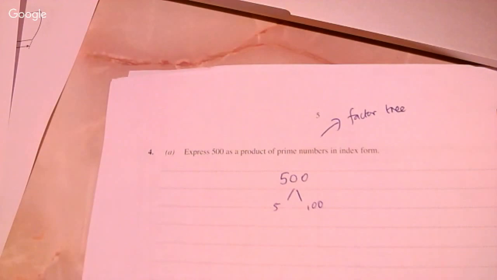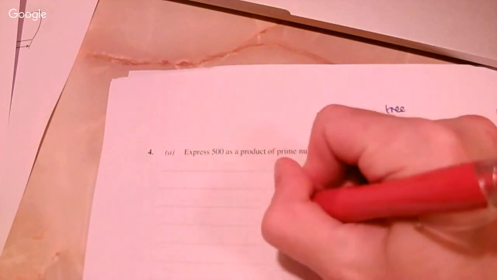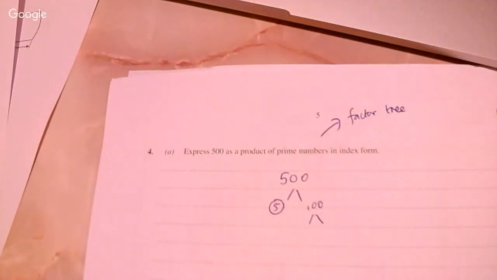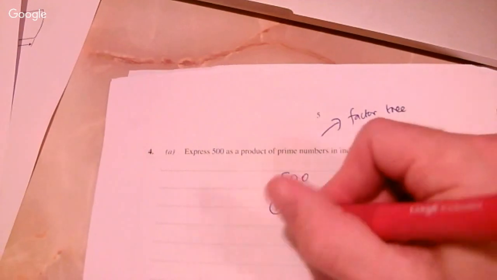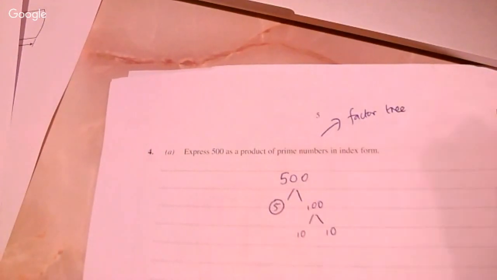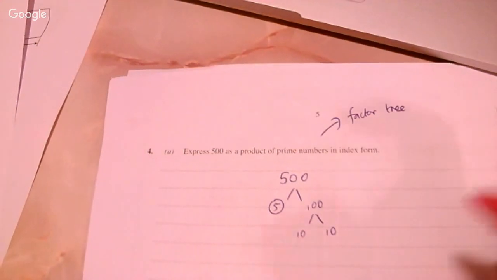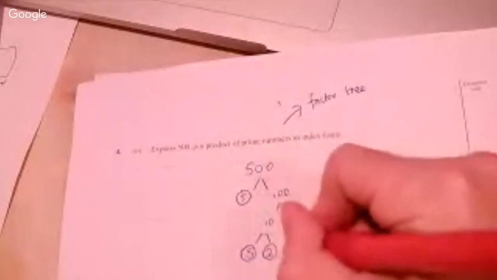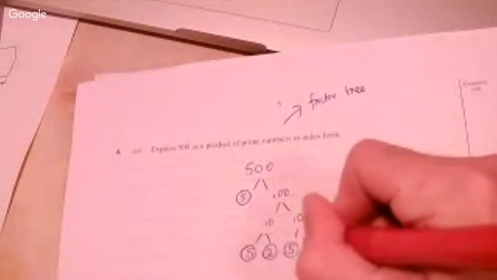The prime numbers need to be circled. So 5 is a prime number because it only has 2 factors, 1 and itself. 100 is not, there are loads of numbers going into 100: 10 and 10, 25 and 4, 50 and 2. I'm going to go with 10 and 10. Now, neither of those are prime again because they end in 0, so I've got to branch off from the 10. Now, the most common mistake here is people write 5 and 5 when it should be 5 and 2. 5 times 2 makes 10. The same here, 5 times 2 makes 10.